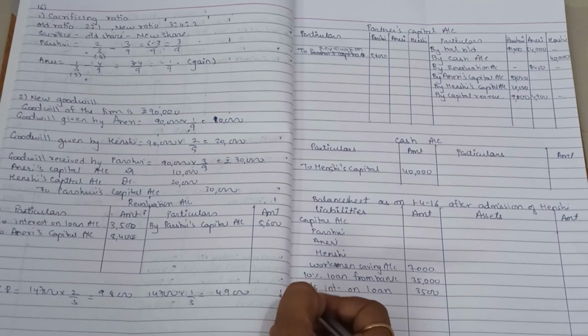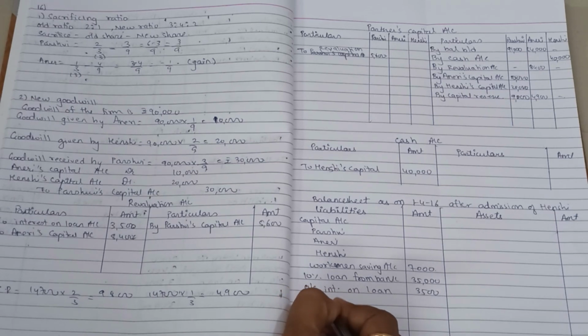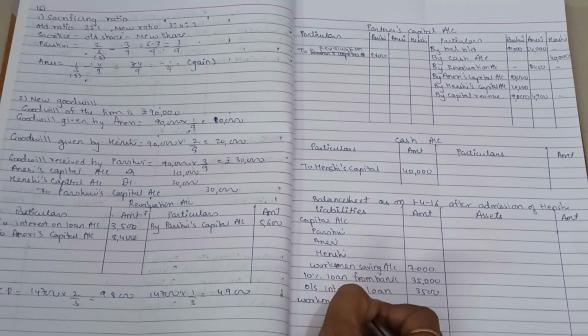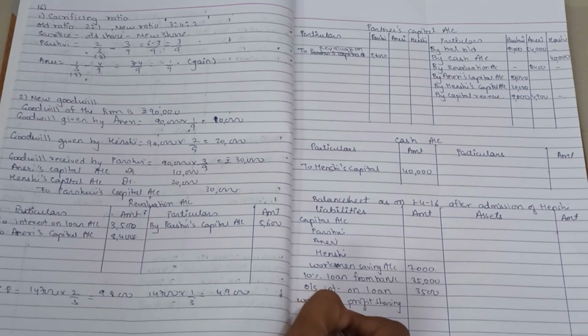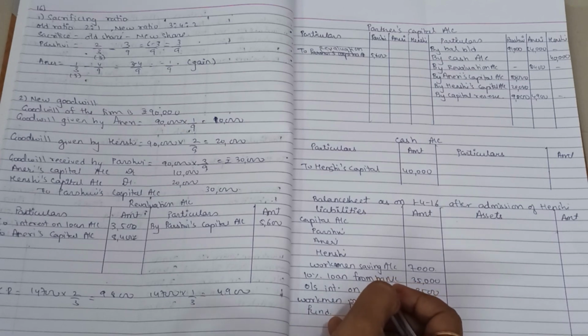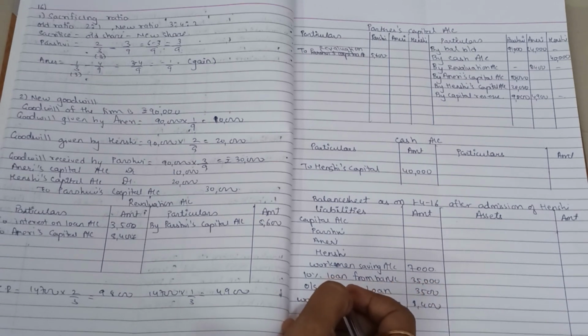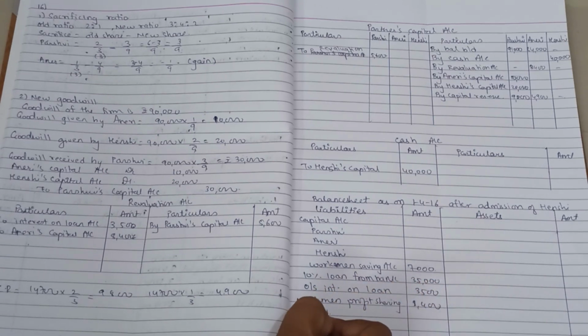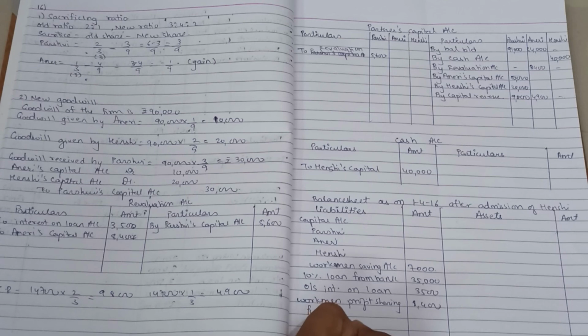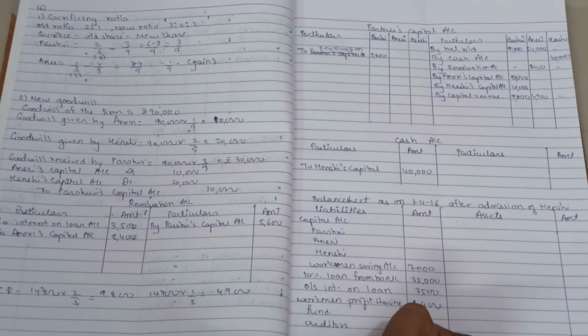Afterwards, workman profit sharing fund, amount is 8,400. Creditors, amount is 39,900.